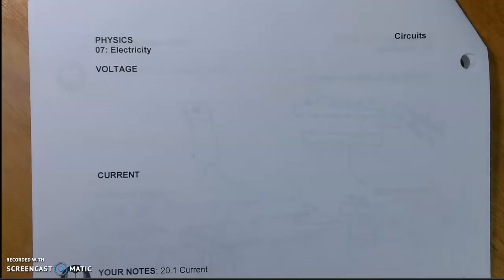All right, we're going to continue our study with electricity, and we're going to be starting our circuits today. So first, we need to cover some new vocabulary, some new verbiage that we can all communicate well in.